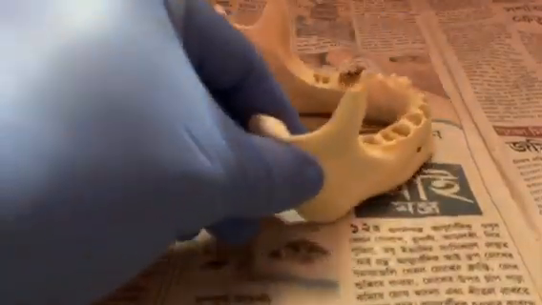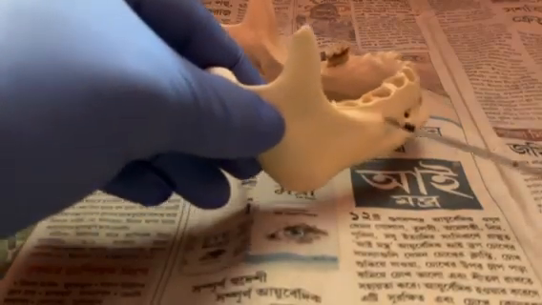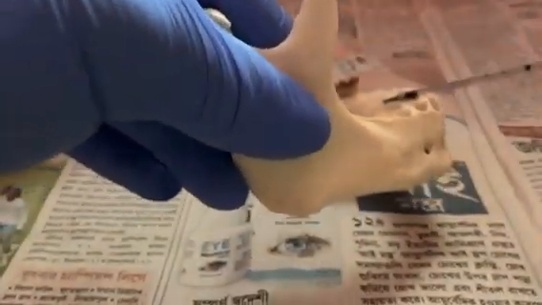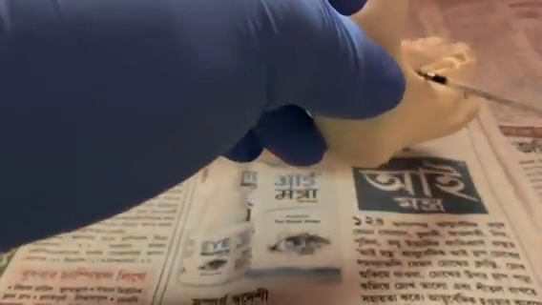The body has two surfaces. One is the external surface and this is the internal surface. It also has two borders: the alveolar border, and this is the inferior border or base. The ramus is mainly a quadrilateral part, and it has two surfaces.